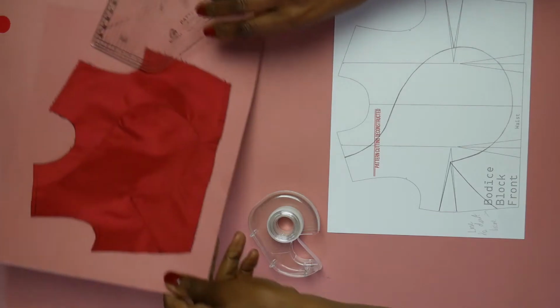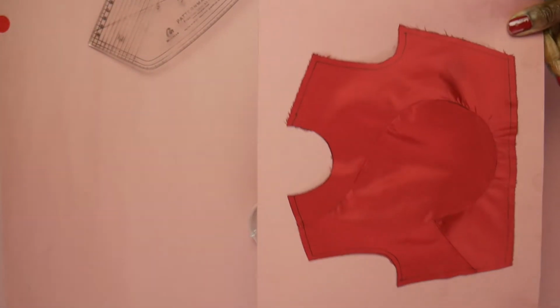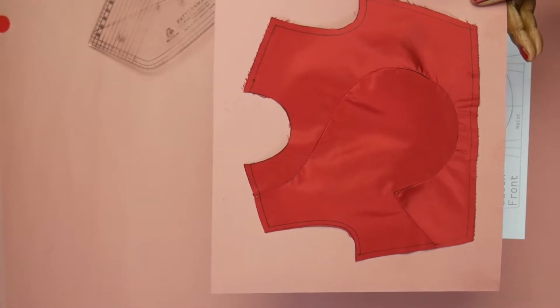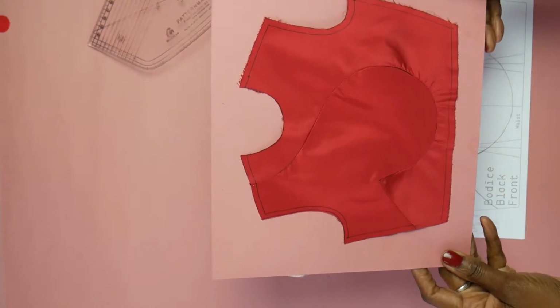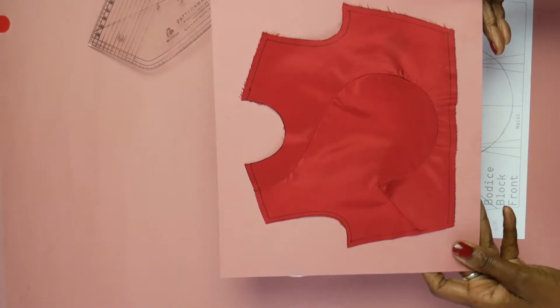Everyone, welcome to Pattern Cutting Deconstructed, where I'm going to show you how to make the pattern for the red bodice that won the competition the other week. It won with 570-ish votes from all of you, so thanks for voting.